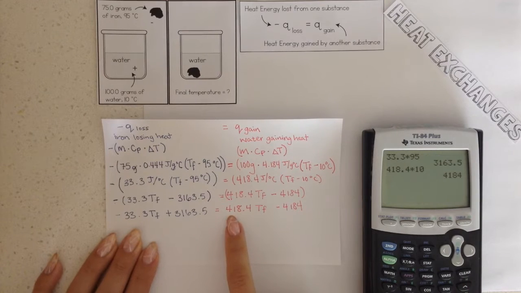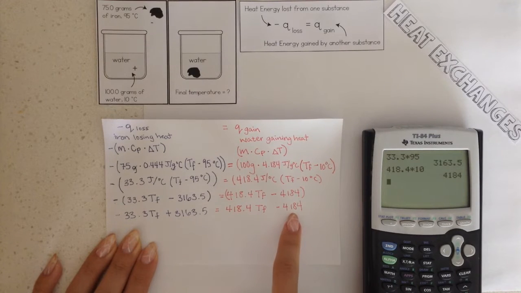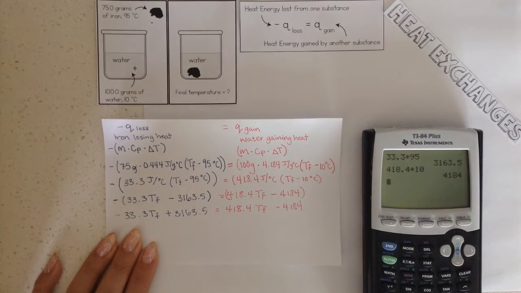So I could see that this number in front of TF is larger. I'm going to add 33.3 TF to both sides. Then I will take this number here, add it to both sides.